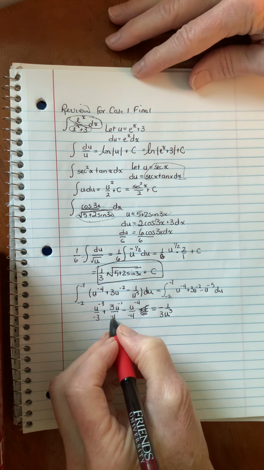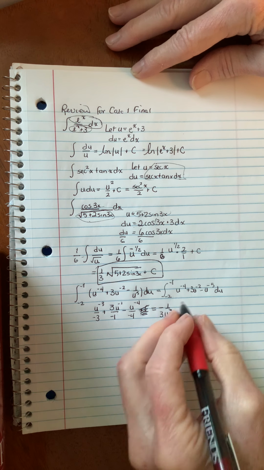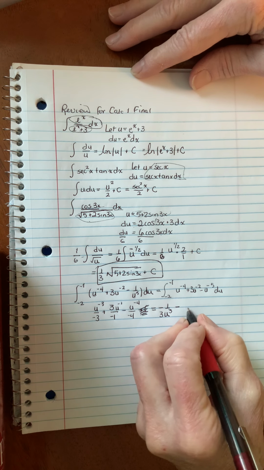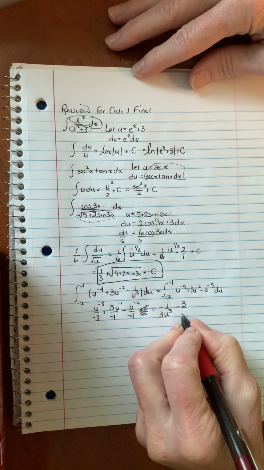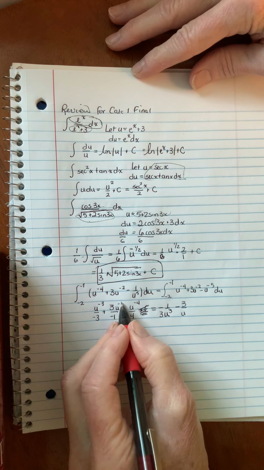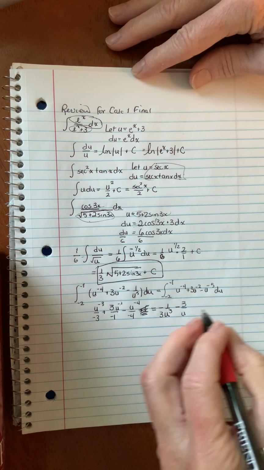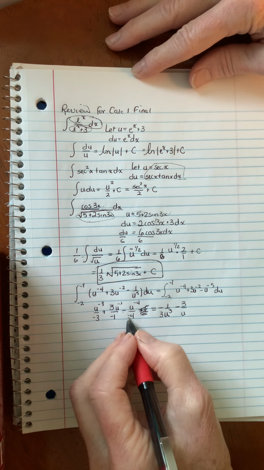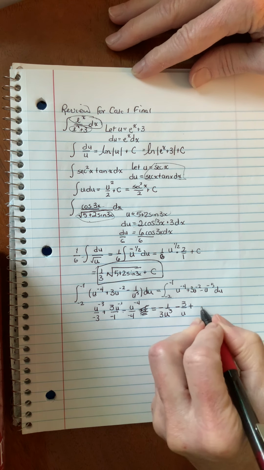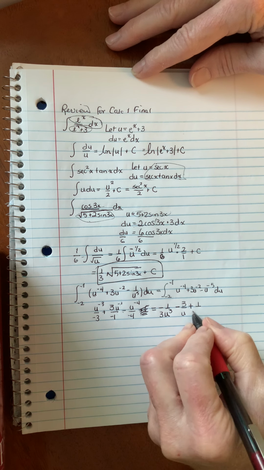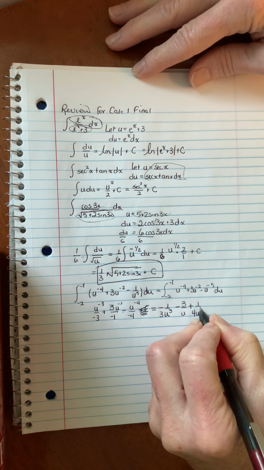Then this one's minus 3 over u. The 3 is unaffected by the power here, so 3 over u. And then we've got minus here, that is plus. We've got 1 over 4u to the 4th.